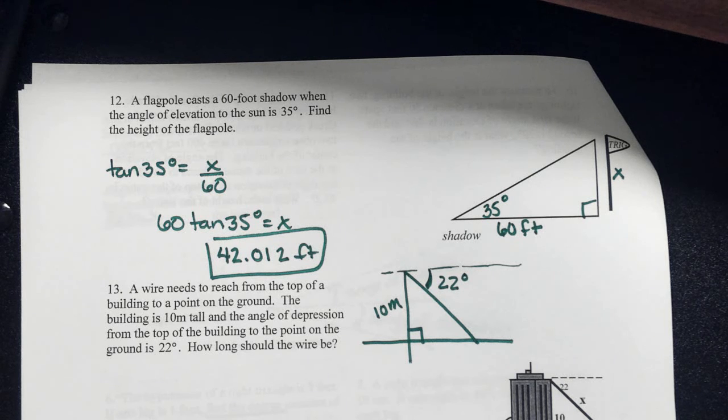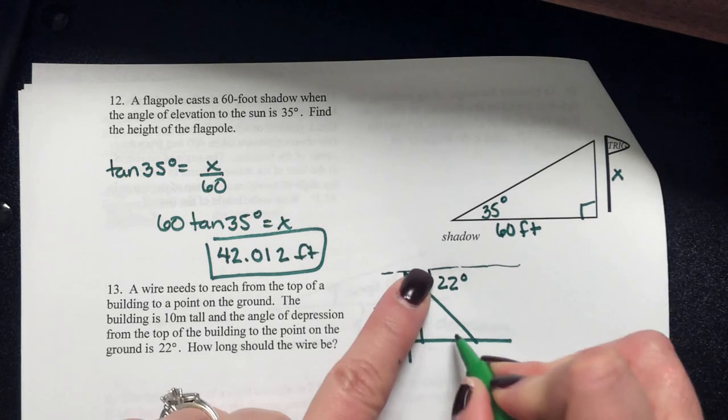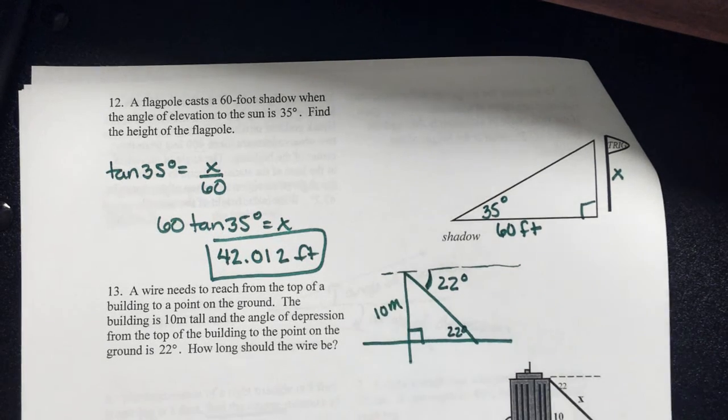You guys studied a lot about parallel lines cut by transversals. Remember, alternate interior angles are in relationship what to each other? They are what? Congruent. So using your property, the hypotenuse is that transversal. So this 22 degrees has to be equivalent to this particular angle on the ground, which is 22 degrees, which is why they put that 22 degrees in the picture down here.